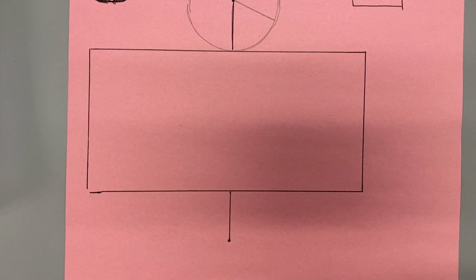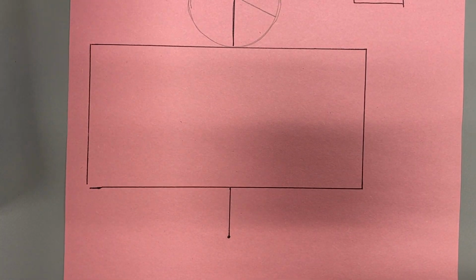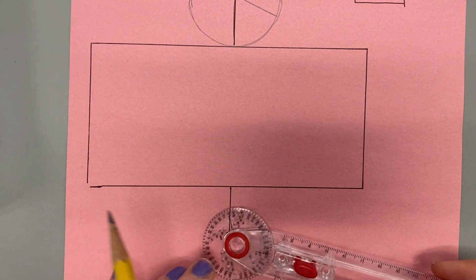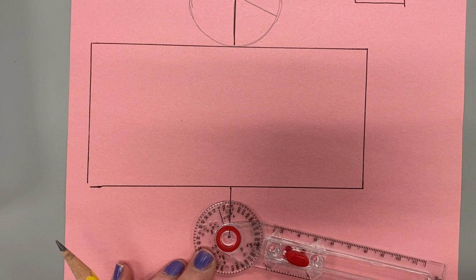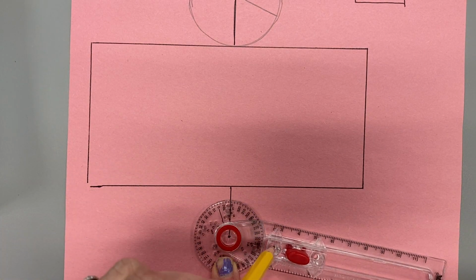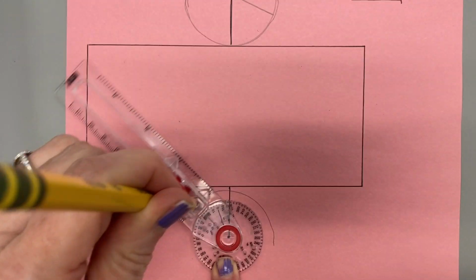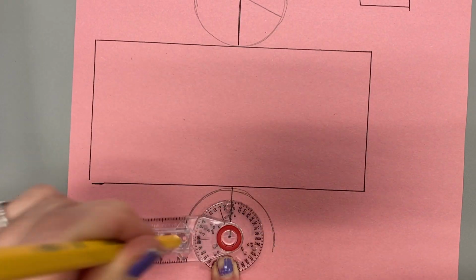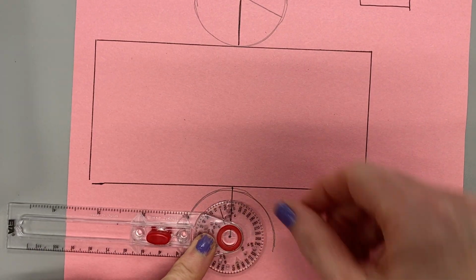So now I pan back out and I do my other circle with my center there, put my compass on there, and it should line up here, that when I twirl, it should graze the rectangle.